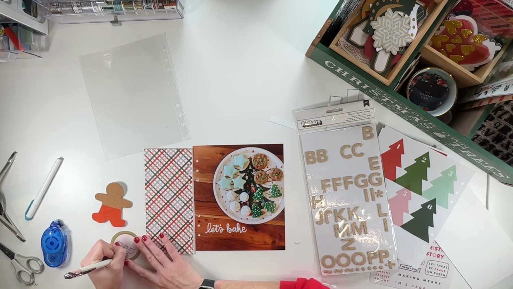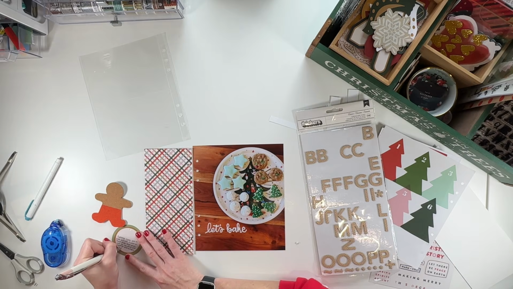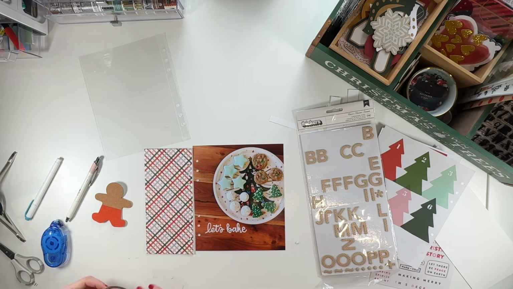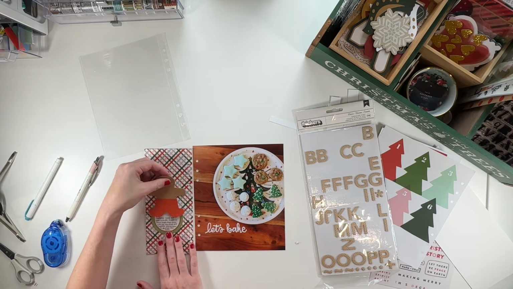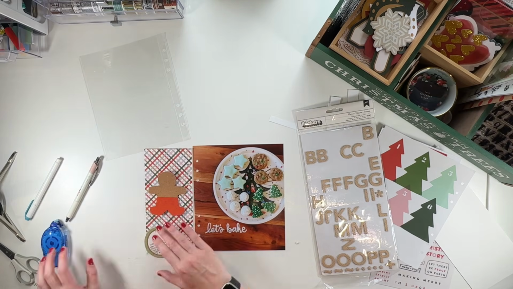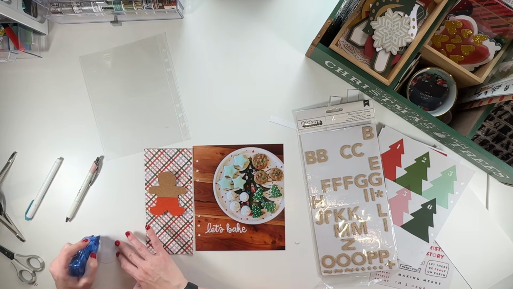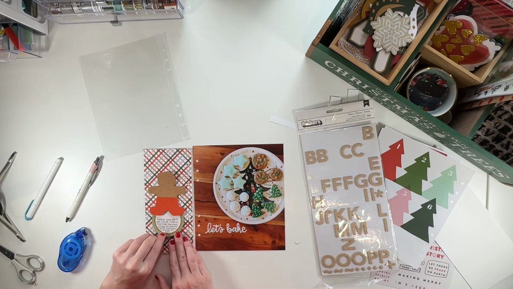I'm doing my journaling here by hand. I'm just writing a little bit about my daughter coming over to bake the cookies. Nothing really that detailed because it is just a small spot here, but I wanted just a little bit of a note of what we were doing and the fact that my daughter came over to bake, which I probably would have been able to guess in the future, but not necessarily.